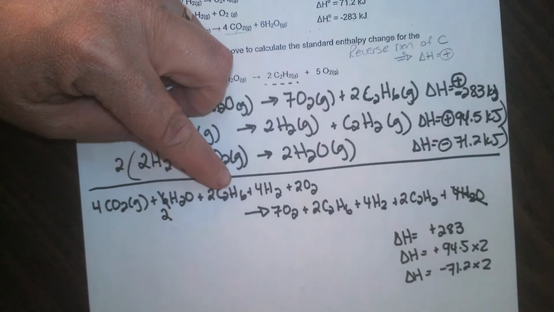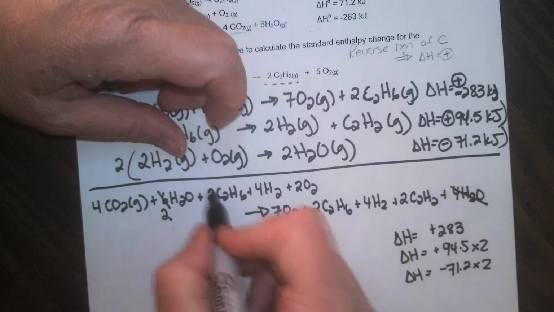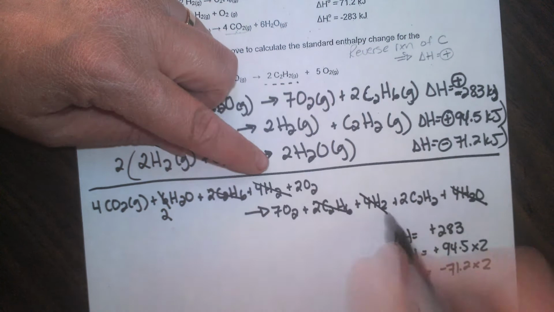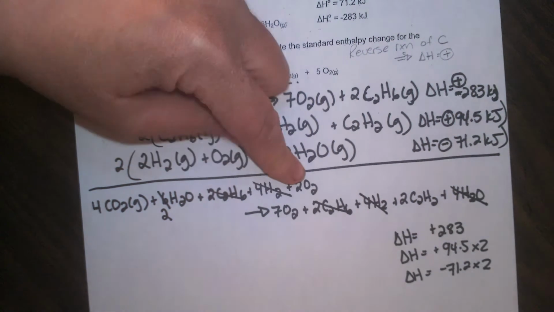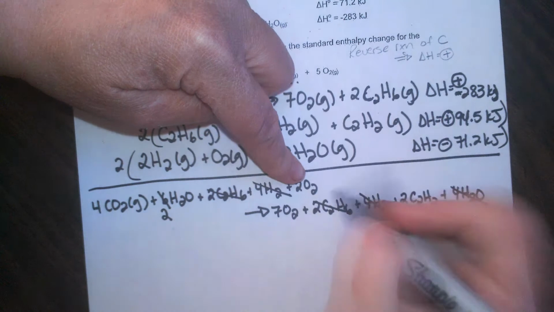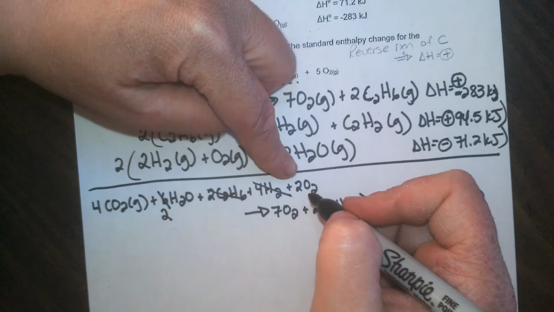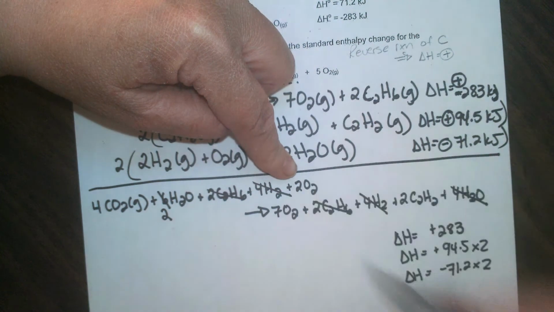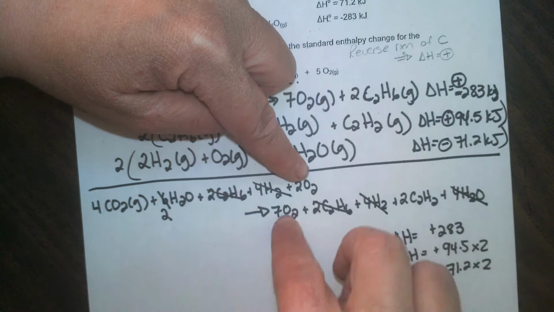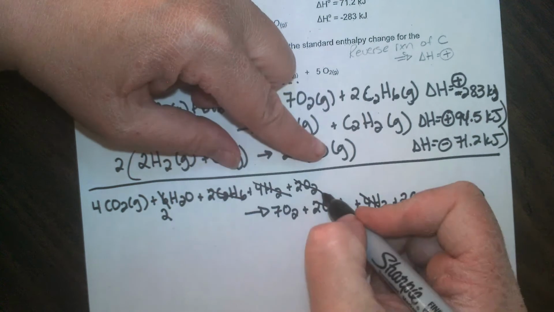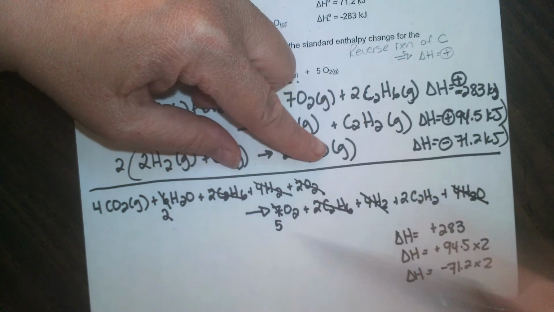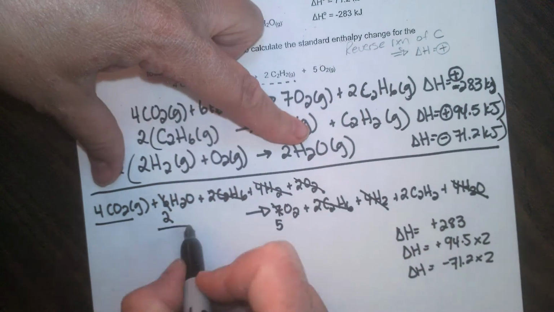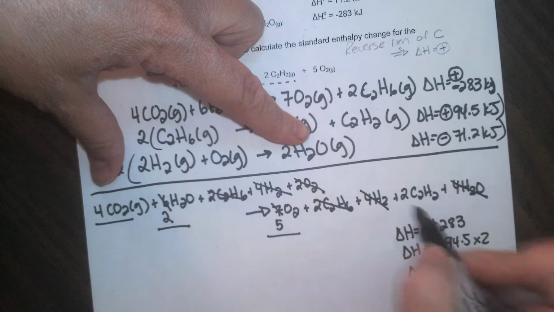I have 2 ethenes, and here I have 2 ethenes, so I'm going to cross those off. I have 4 hydrogens here, 4 hydrogens here. I have 2 oxygens here and 7 here. So I'm going to use all of these, and I'm going to be left with 5 oxygens there. So I should have this, this, that, and that.